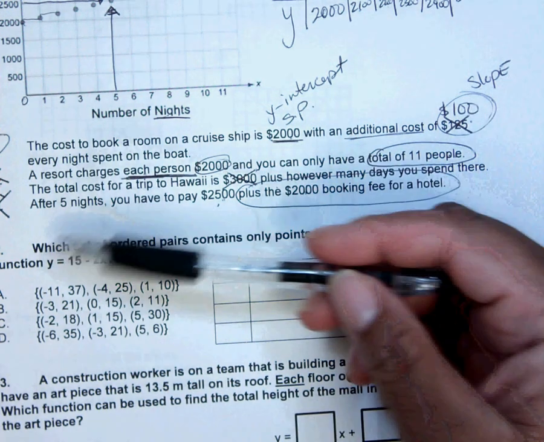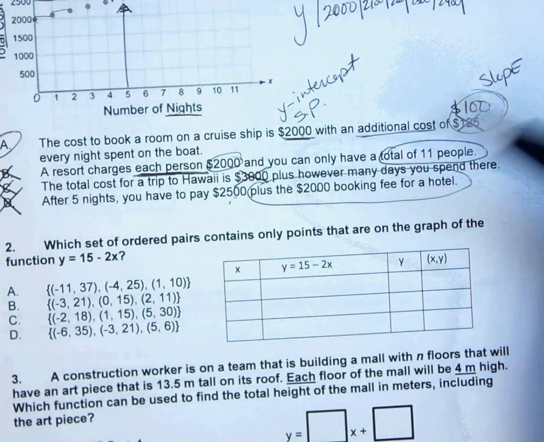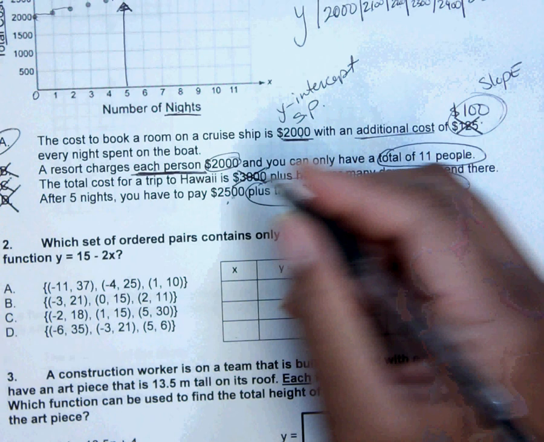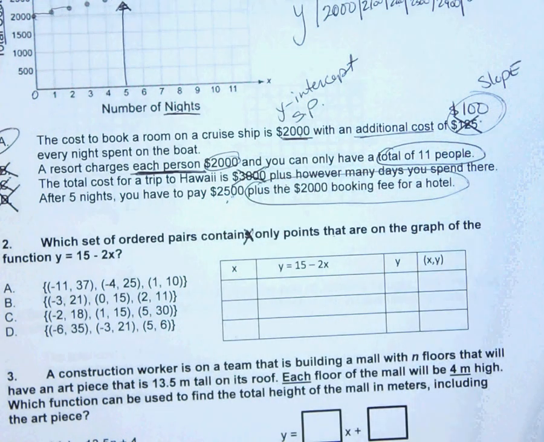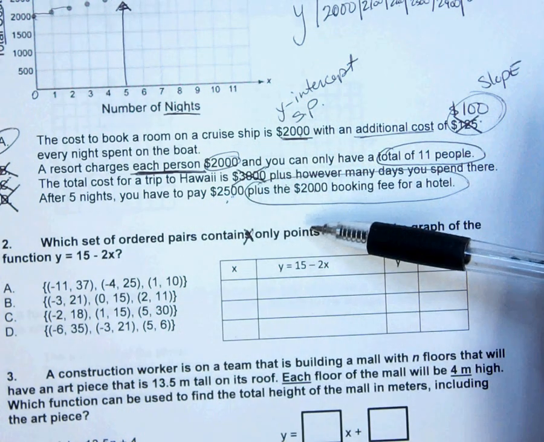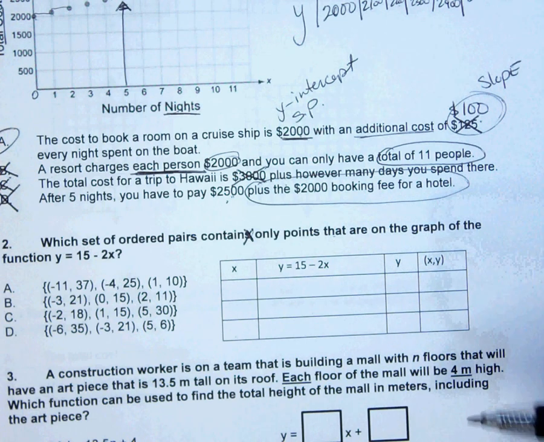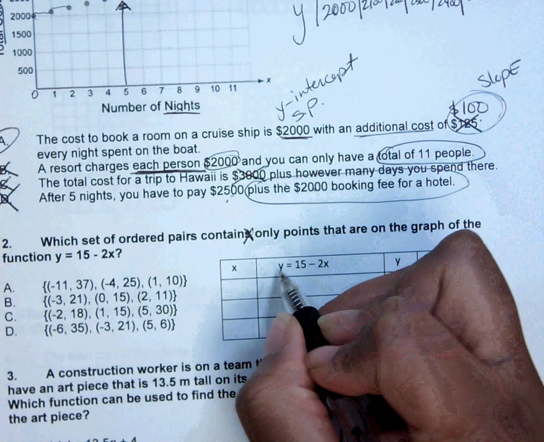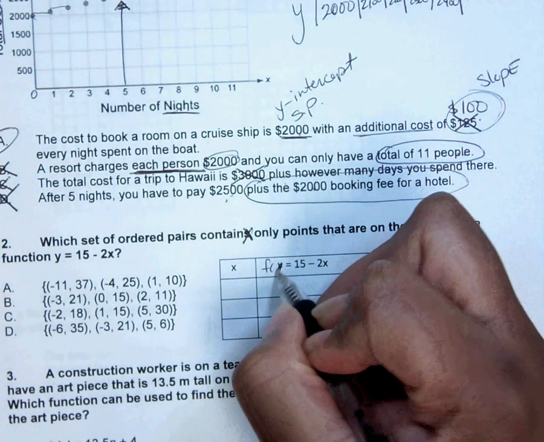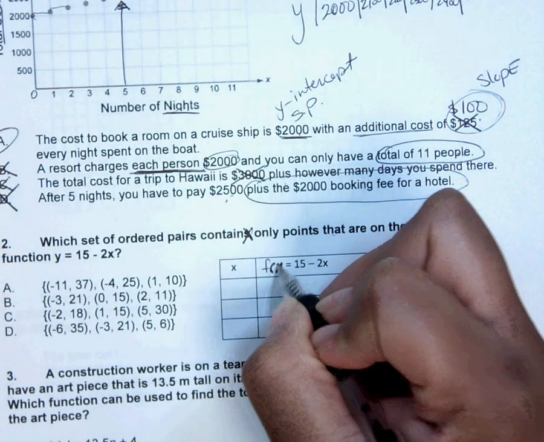Excuse me. So now let's do number 2. Which set of ordered pairs contains only points that are on the graph of the function? That should say contain and not contains. So in this problem, remember, y can be written as f of x. So let's go ahead and change that.